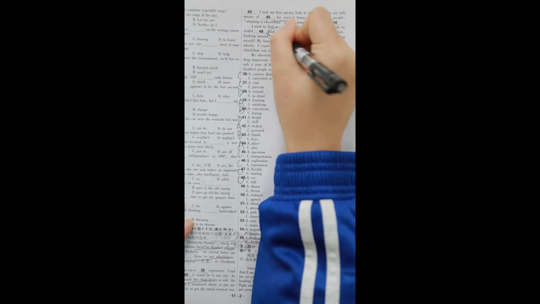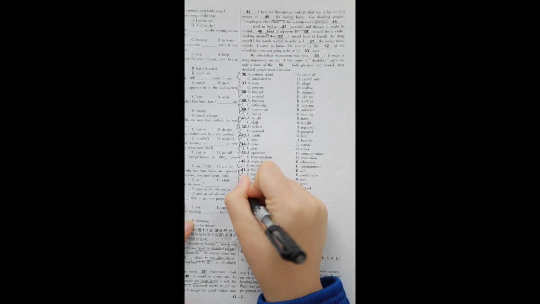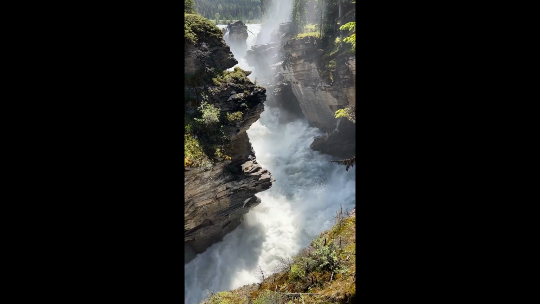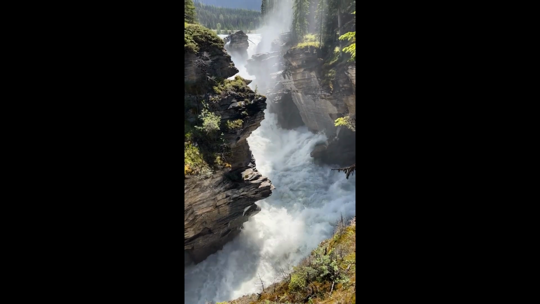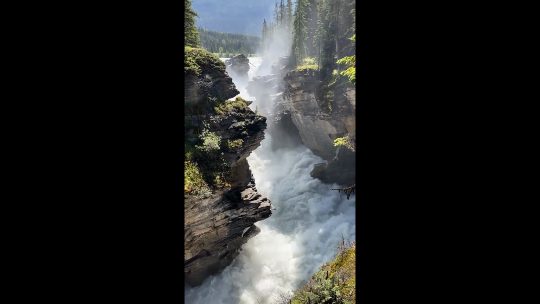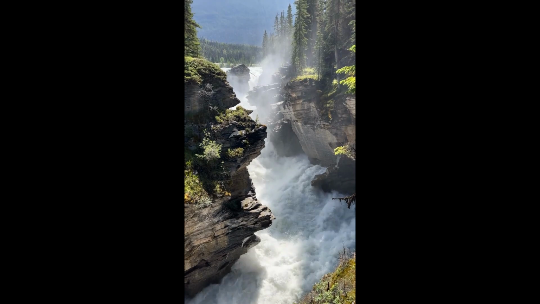Conclusion: learning English is a journey, not a destination. With the right approach and consistent practice, you can improve your skills and confidence. Remember, language learning is a gradual process that requires patience and persistence. Keep practicing, and don't be afraid to make mistakes. They're an essential part of learning.